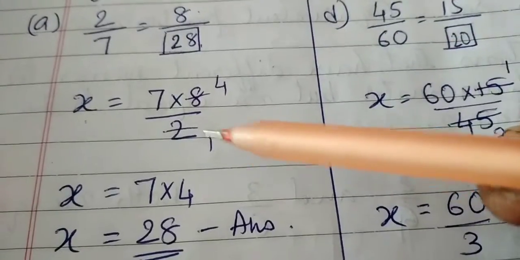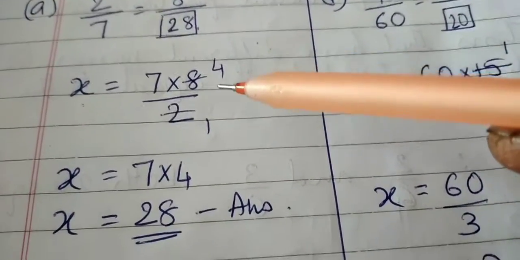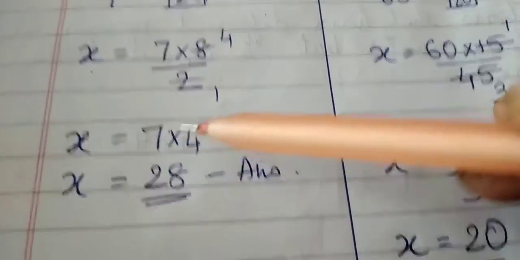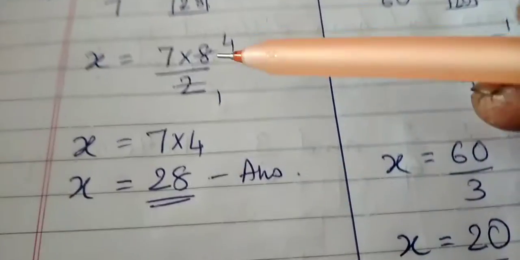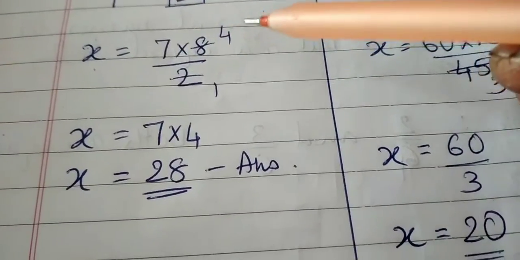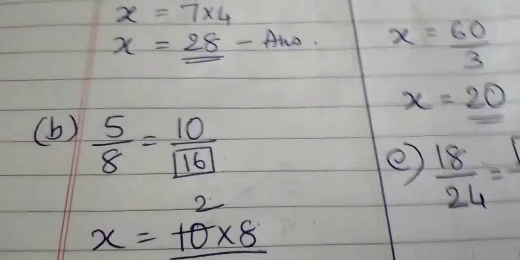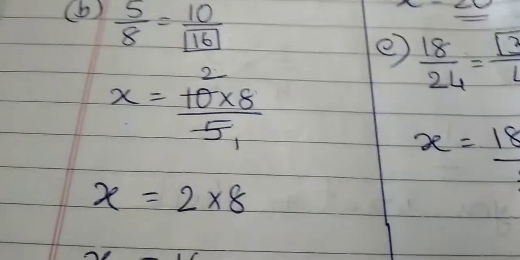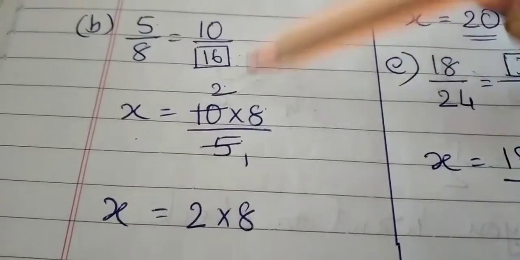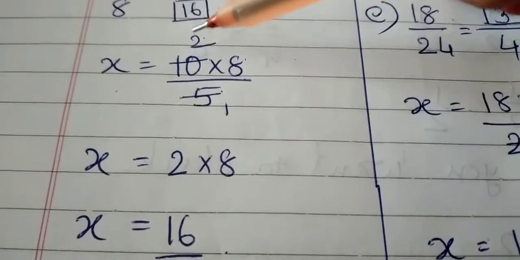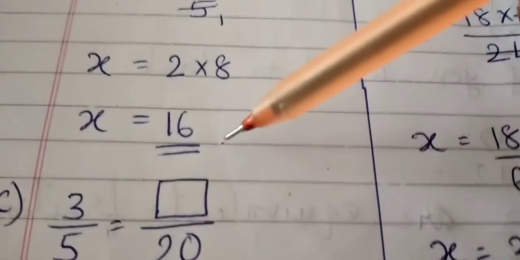And so simplify, 2 1s are 2, 2 4s are 8. So you can see 7 4s are 28. Left is 2 and 4, 7 and 4, 7 4s are 28. Likewise, you can see here I have solved it. 8 into 10 divided by 5, 5 1s are 5, 5 2s are 10, 2 8s are 16.